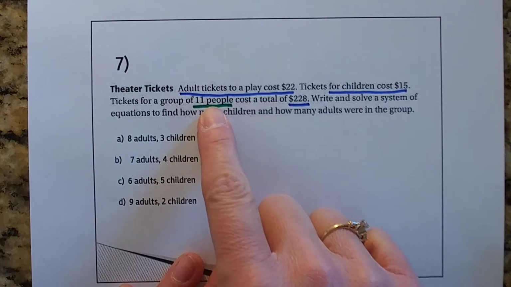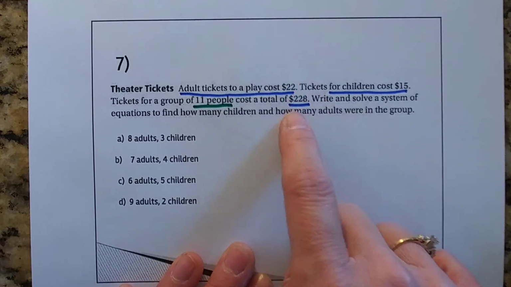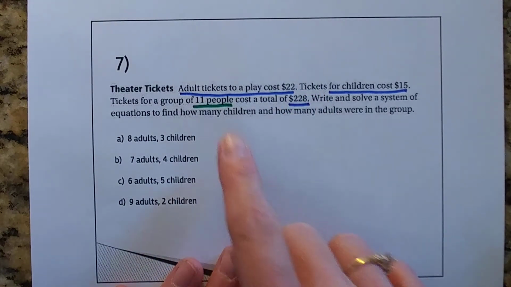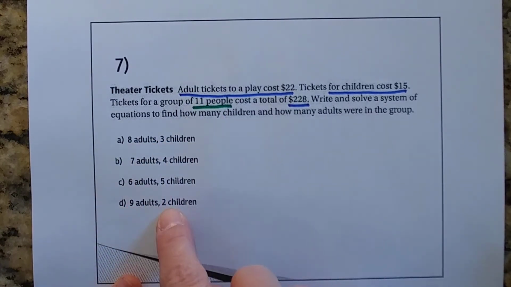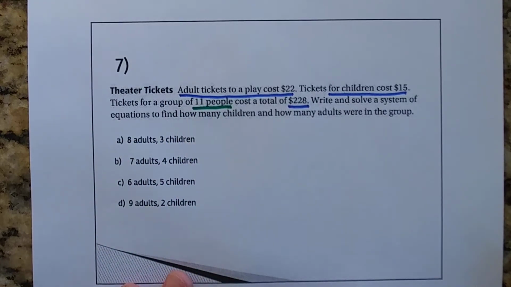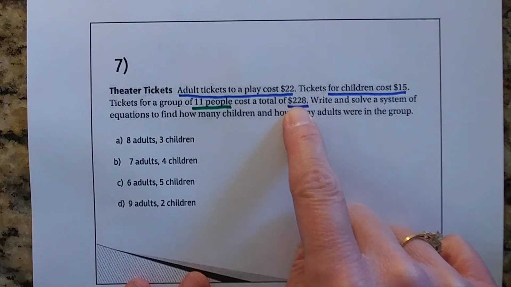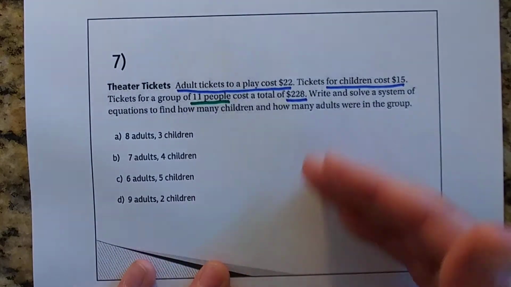Remember, there were 11 people, but how many of each were there to get us $228 cost? There could have been 5 and 6. There could have been 7 and 4, 8 and 3, 9 and 2. Any one of these possibilities is going to give us 11 people. But how many were there for this cost, $228? So we need to set up a system in order to solve this.